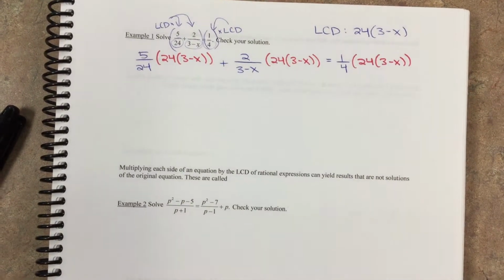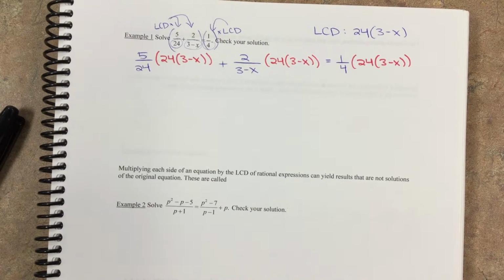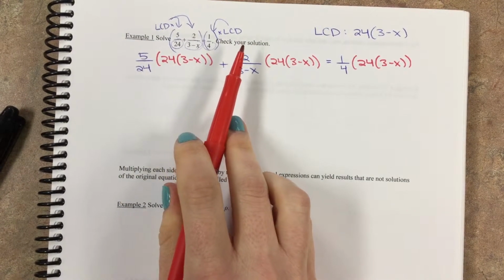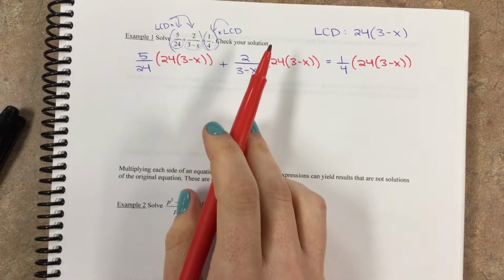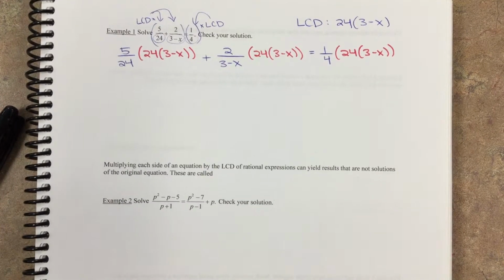So you guys know the way equations work. If you do something to one side and do it to the other, then the equation stays balanced. That's all I'm doing here. I'm multiplying both sides of the equation by the same thing, so I'm going to keep the balance. It's just going to make everything a lot simpler because all of my denominators are going to cancel out as long as you pick the right LCD. So let's take a look.